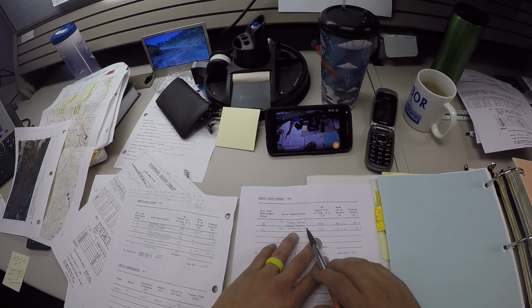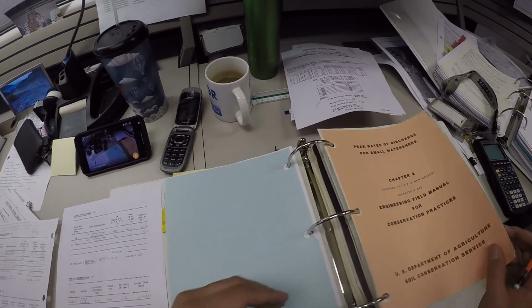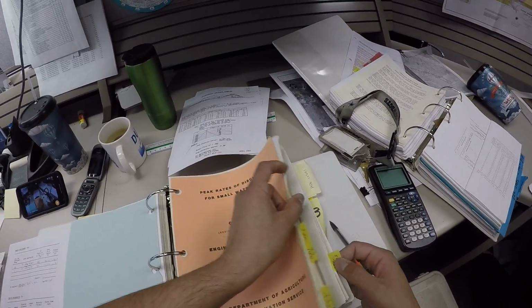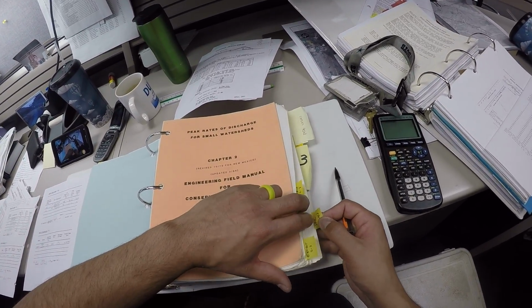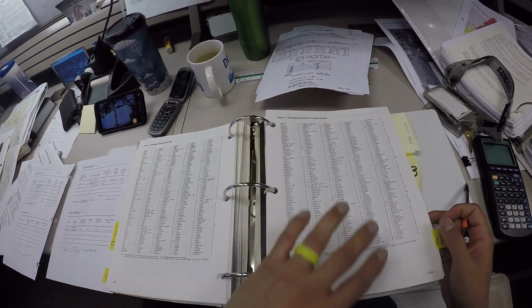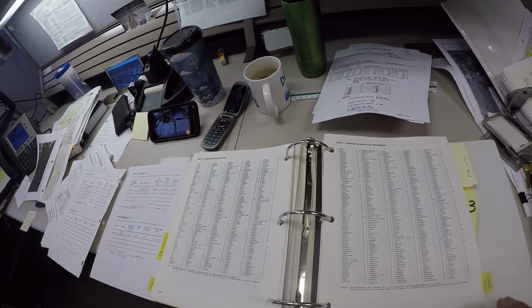You then figure out what group they belong to, and that's in Chapter 2. I have all my Chapter 2 tabulated. I highly recommend that, because you're going to be going through a lot of charts. On here's every soil that you ever talk about. In this case we have Tricky Springs.